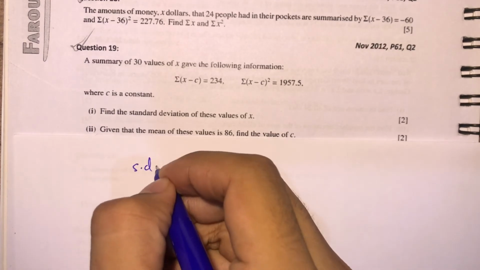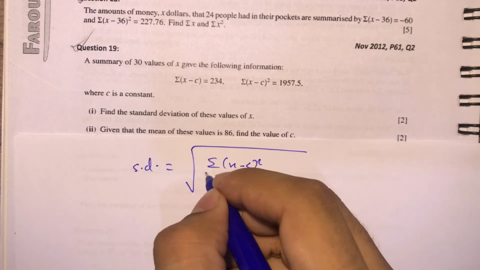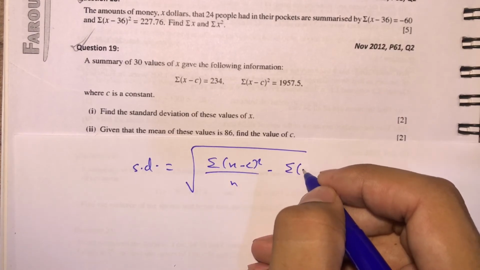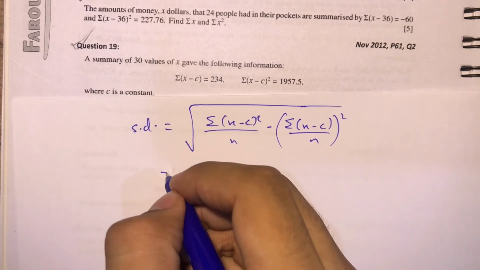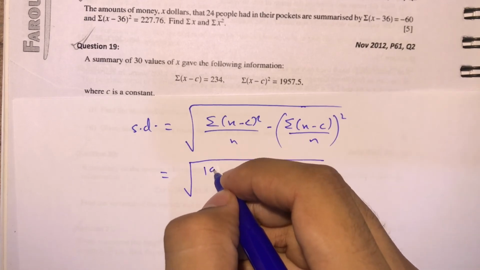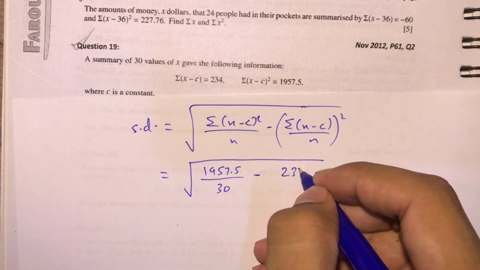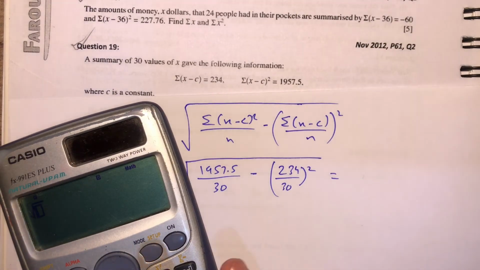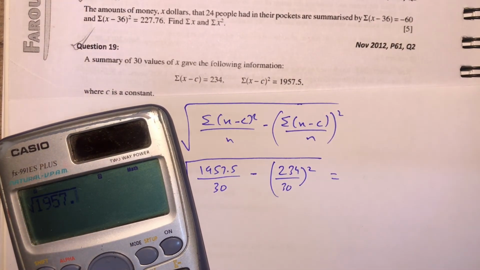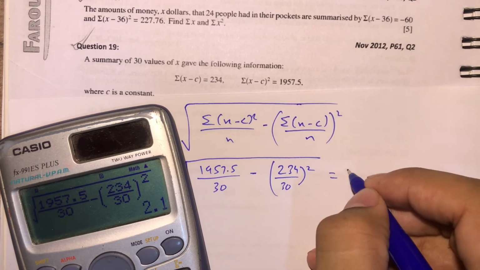So standard deviation will be equal to the root of sigma (x minus c) squared upon n minus (sigma (x minus c) upon n) squared. So it's basically equal to 1957.5 upon 30 minus (234 upon 30) squared. So root of 1957.5 upon 30 minus (234 upon 30) squared. This is coming equal to 2.1.